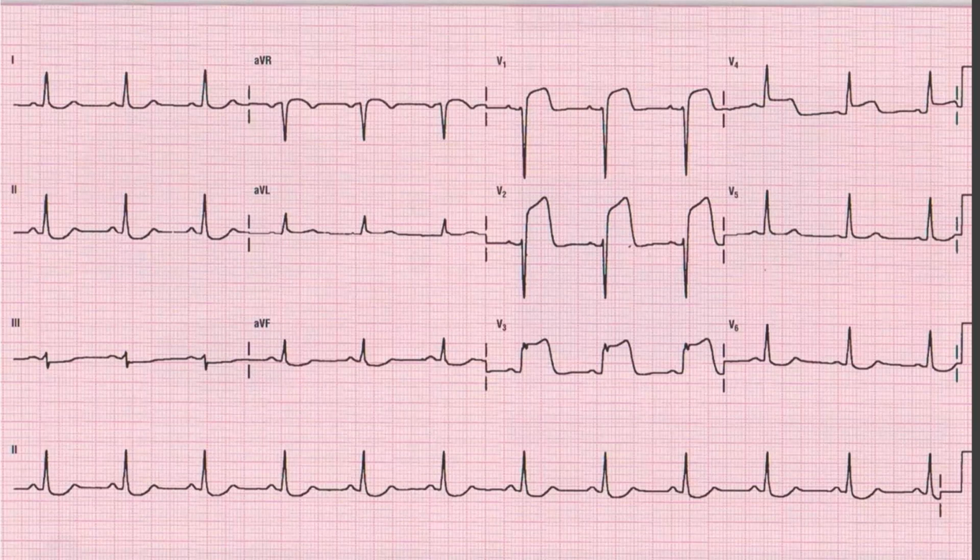Okay, so this is how you responded. And let's see what the correct answer is. All right. So there's ST elevations in the following leads. V1. Do you all agree? There's ST elevation in V2. There's also ST elevation in V3, as well as V4. Normal in V5 and V6.